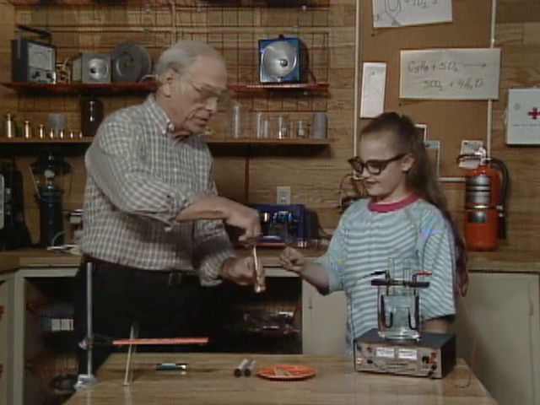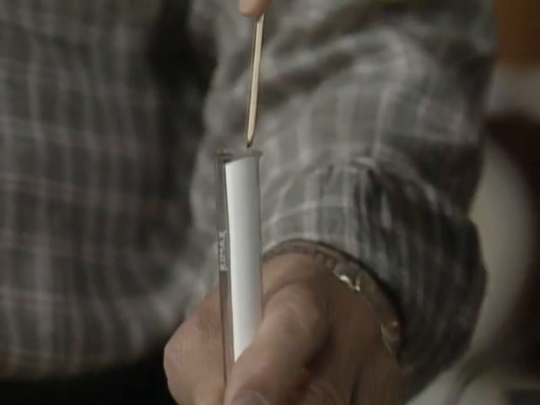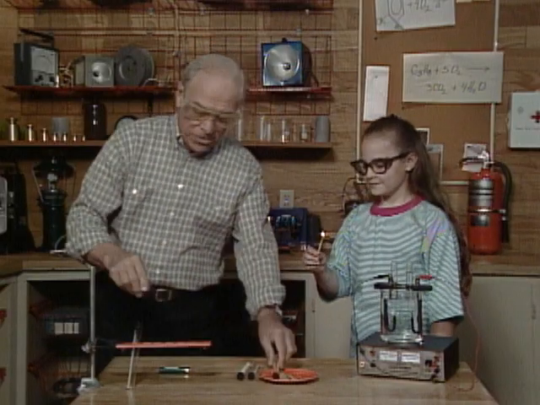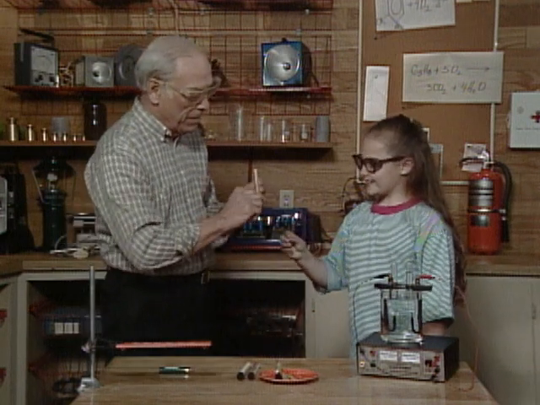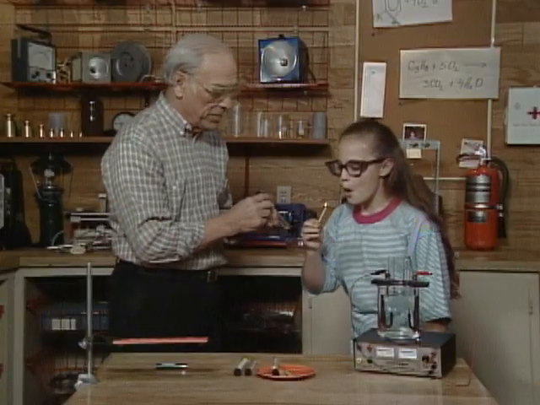Now what should happen if this is oxygen? It'll burst into flames again. Okay, try it. There it did, okay. Now here comes the hydrogen. What should happen? It'll explode and pop. There it did, okay. Now you can blow that out.